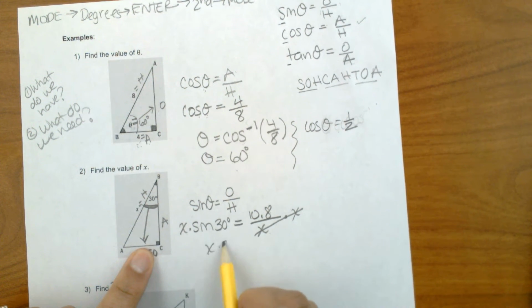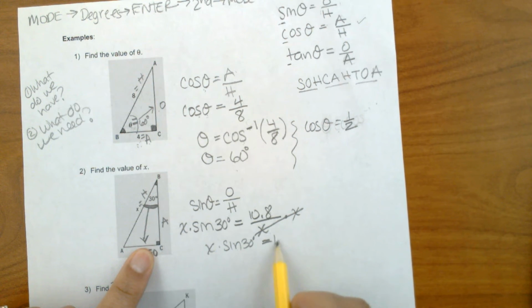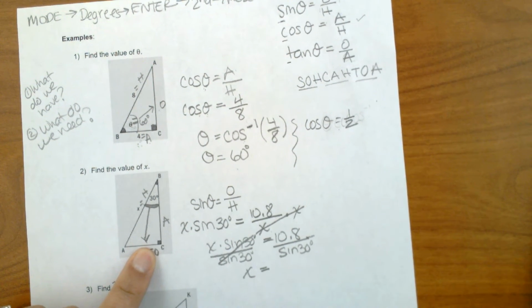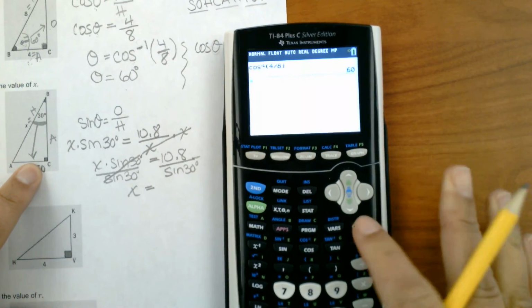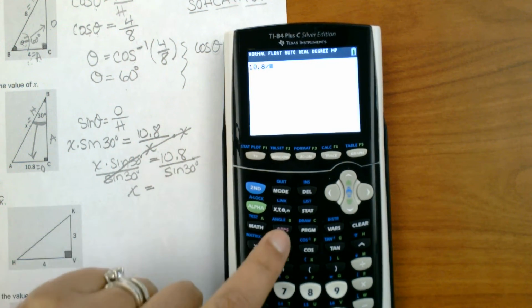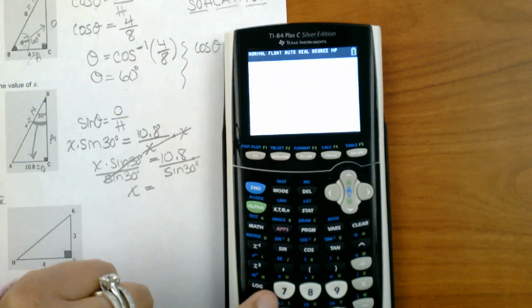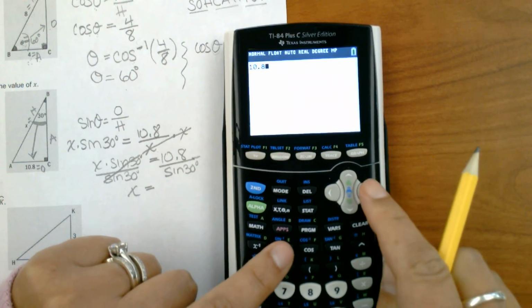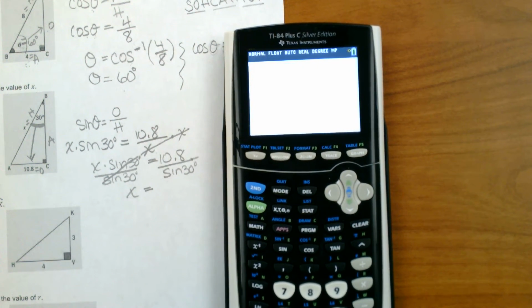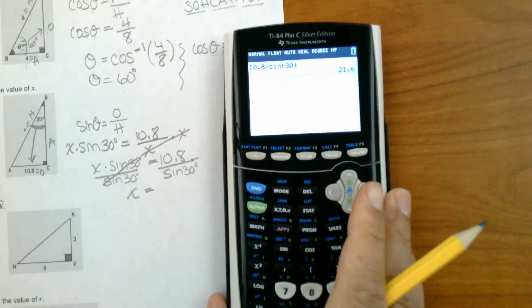So now we have x times sine 30 equals 10.8. This is linked by multiplication, so let's divide by sine 30 degrees on both sides and cross that out. X equals 10.8 divided by sine 30. Let's take out our calculator. This is sine, so all you do is push the sine button, which is located right next to cosine. You push in 30 and press enter, and we get 21.6.